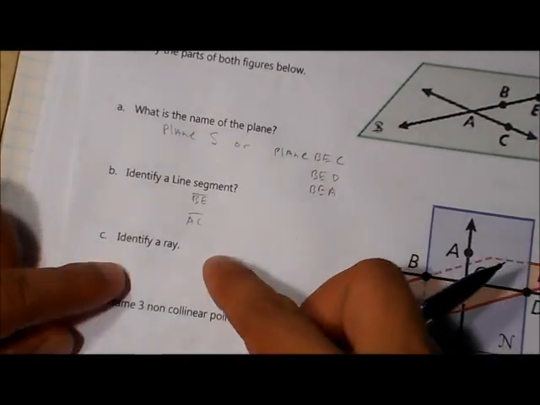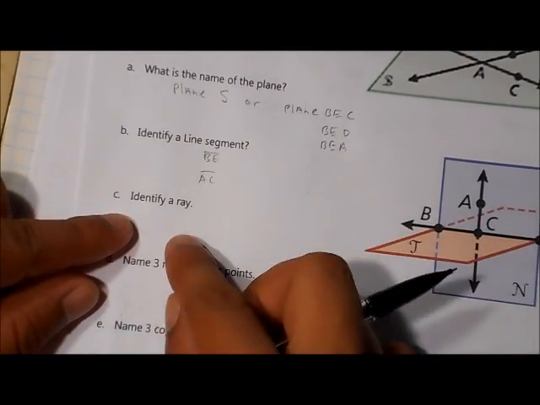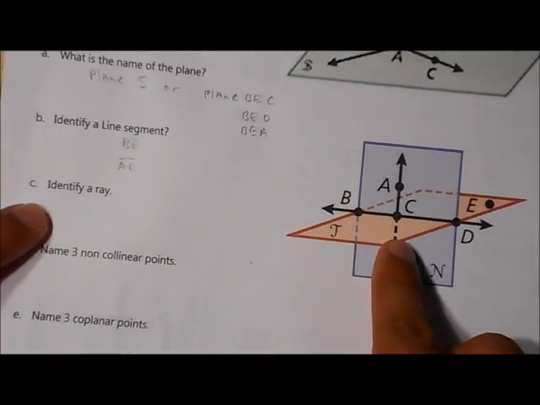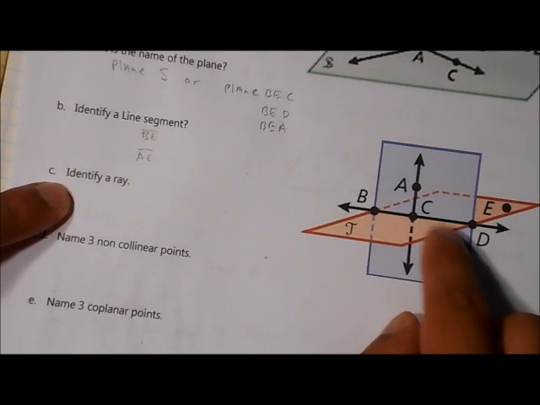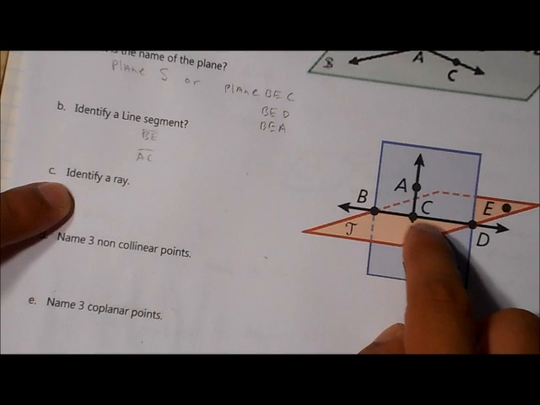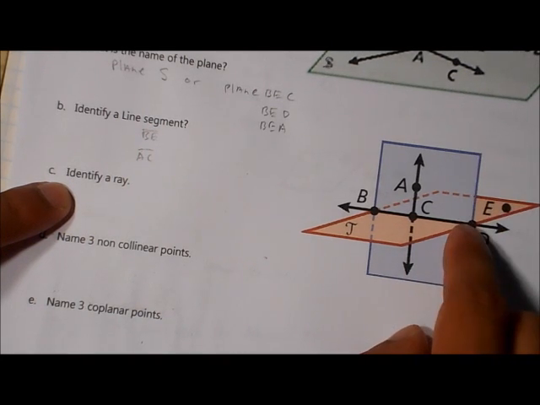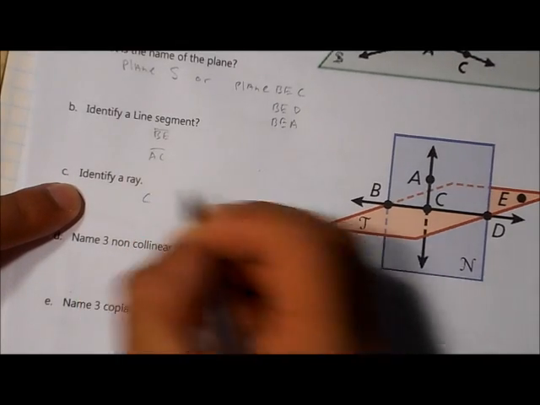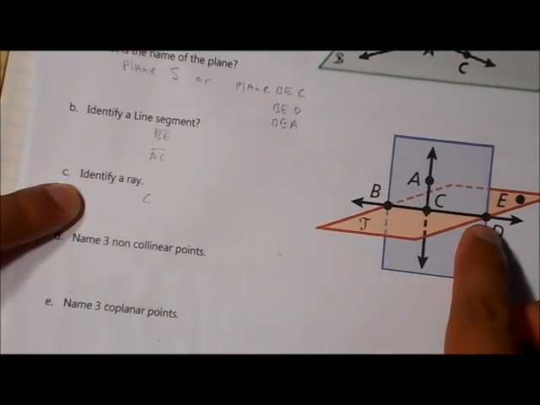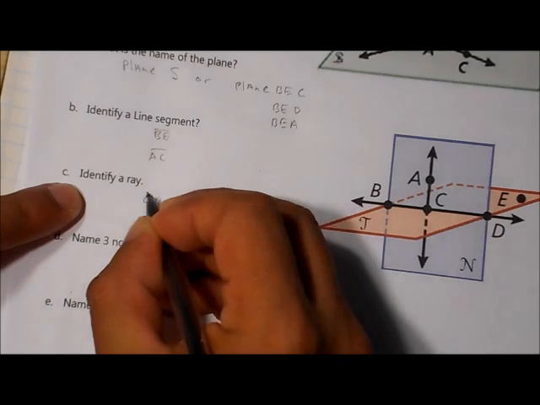Now, these set of problems. So we're asked to identify a ray on this figure. Okay, so identify a ray. Where can we see a ray? Where can we start at an endpoint and head towards one single direction? So we can go ahead and call C as one of our endpoints. So C, and we're pointing towards point D. So we can use that one.